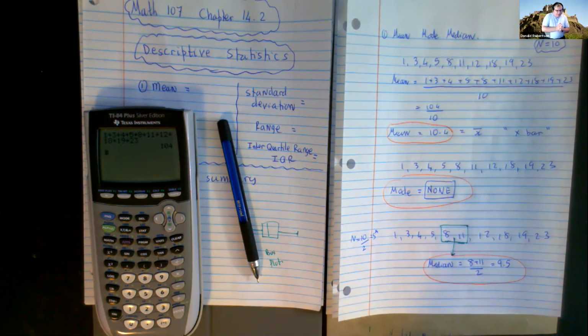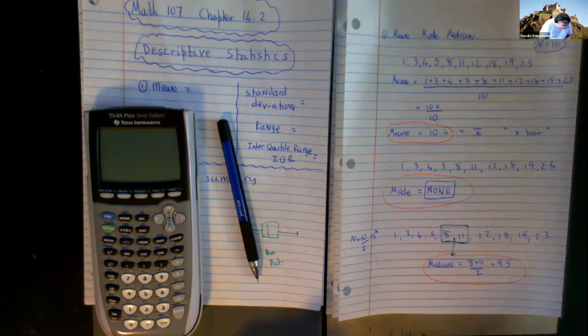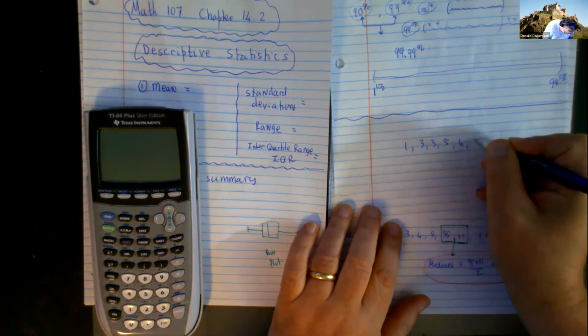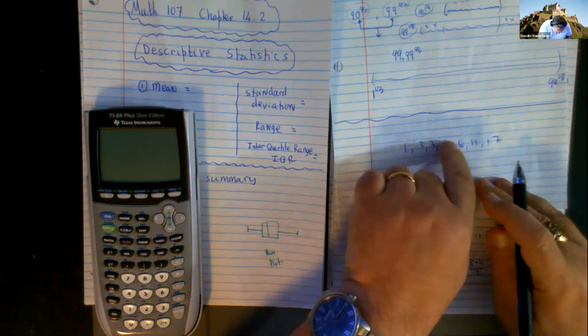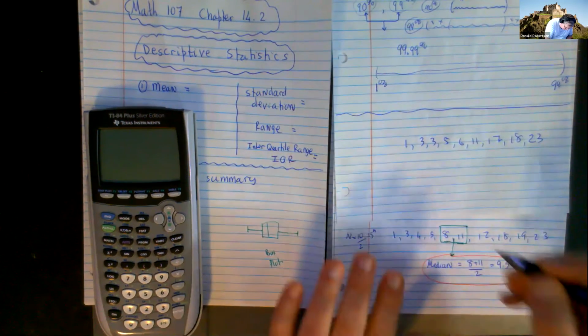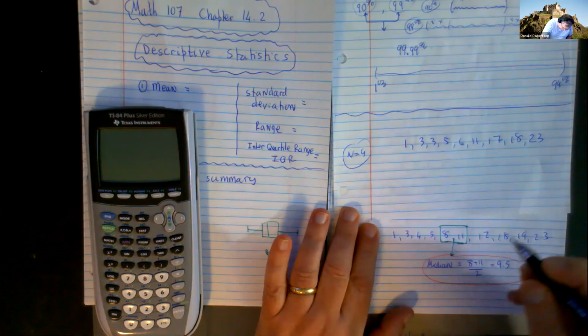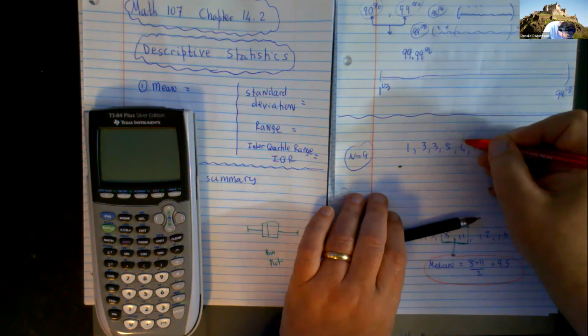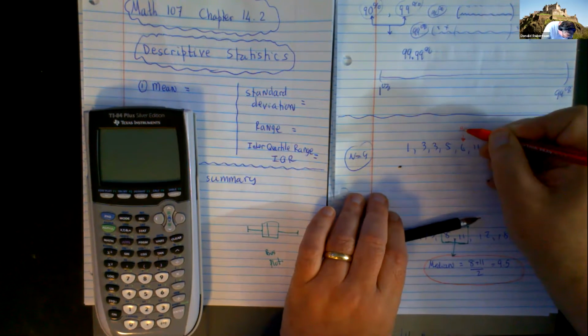But if there's 9 numbers, won't there be a middle number? So when there's 9 numbers, the median is the one number in the center. I'll make up an example of some data. 1, 3, 3, 5, 6, 11, 17. 1, 2, 3, 4, 5, 6, 7, 8, 9. There's 9 numbers here. The median is guy number 5. 1, 2, 3, 4, 5. That guy there is the median.